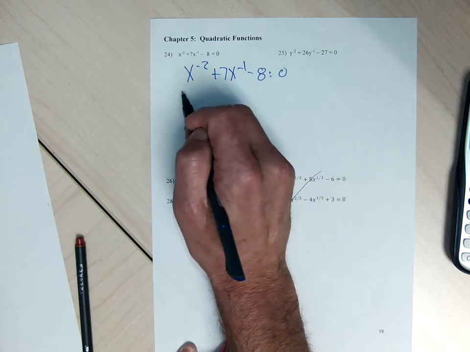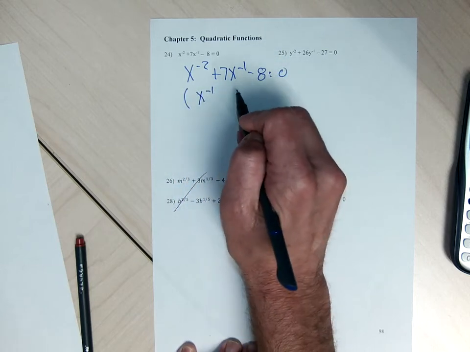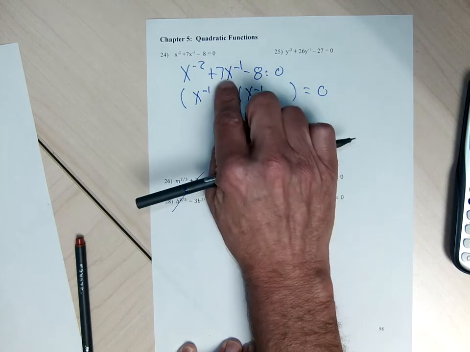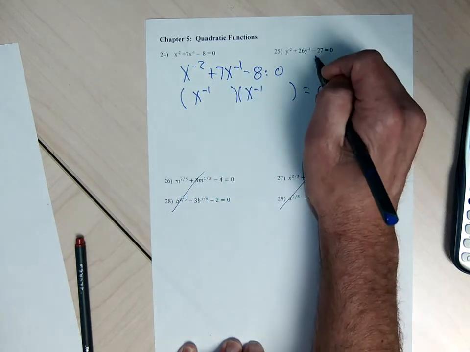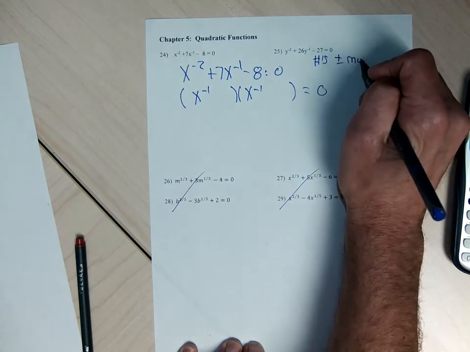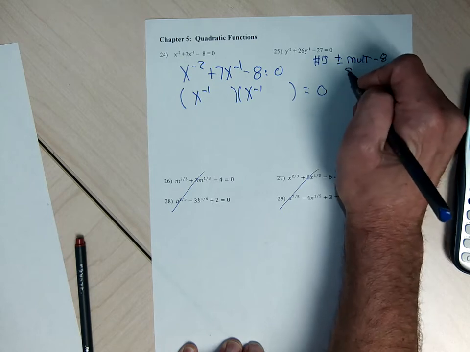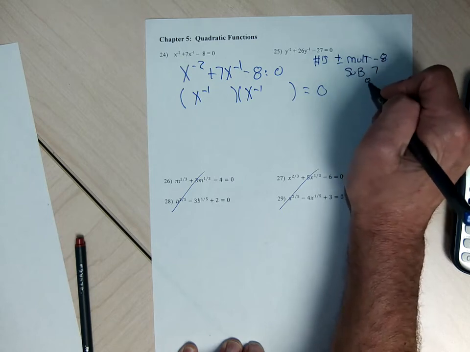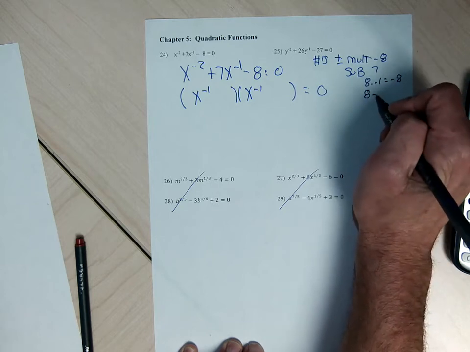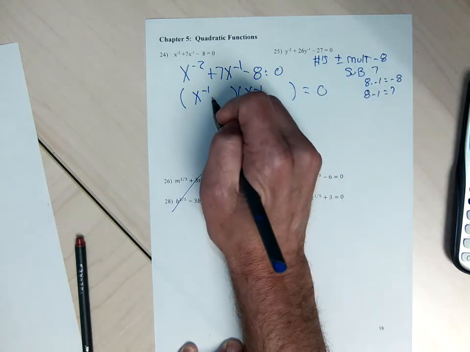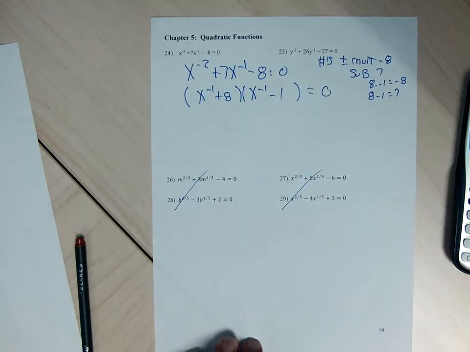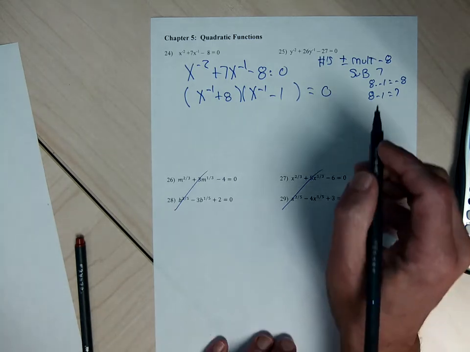I'm going to factor this, and because the letters are a multiple of 2 apart, I know the parentheses are going to lead off with this x to the negative 1. For my numbers, they need to be plus and minus. They need to multiply to negative 8 and subtract to 7. And that's going to be 8 and negative 1, because 8 times negative 1 is negative 8, and 8 minus 1 is 7. So one parenthesis is going to get a plus 8, the other is going to get a minus 1. So first step was to factor.